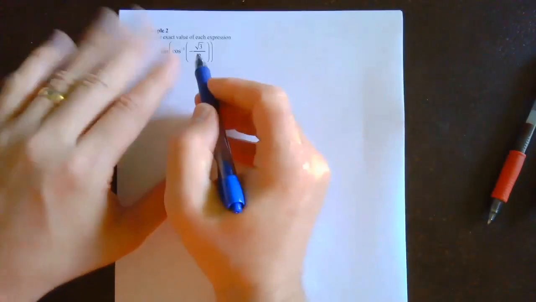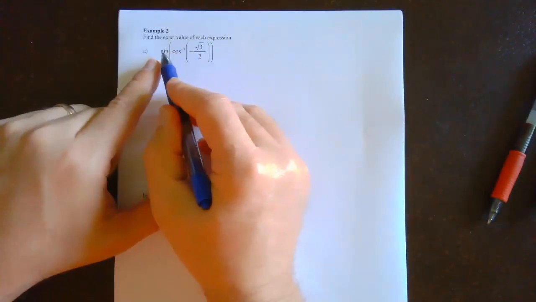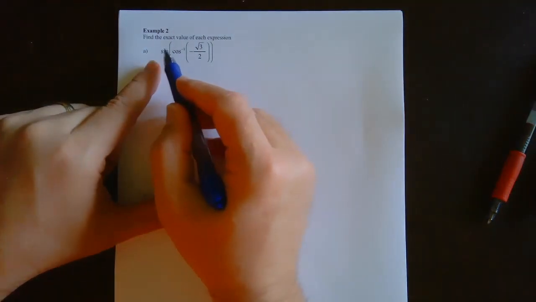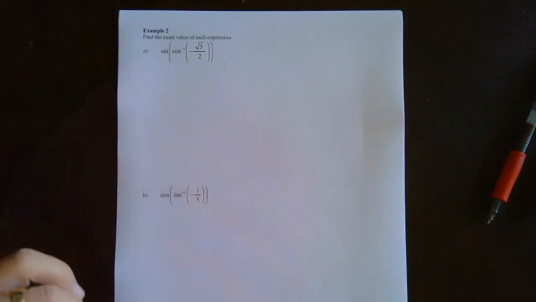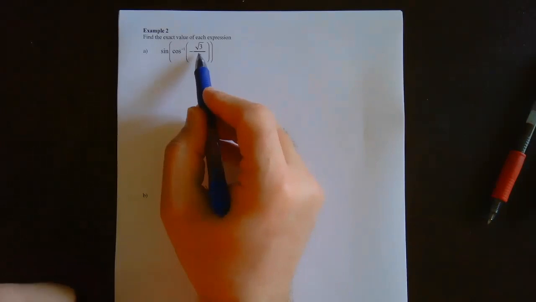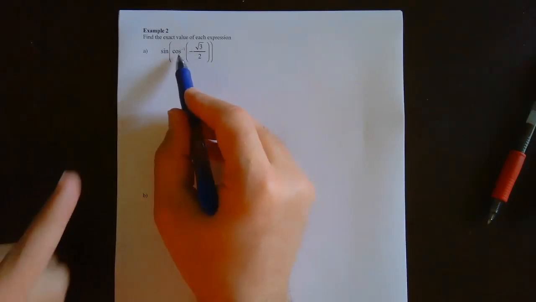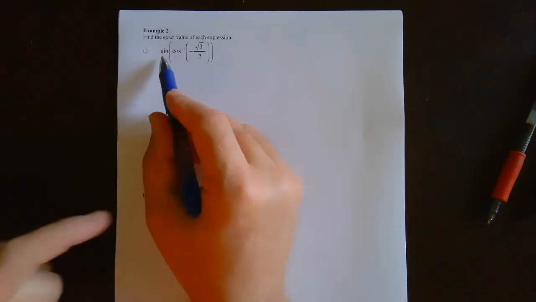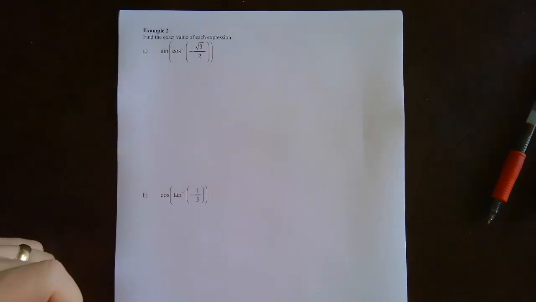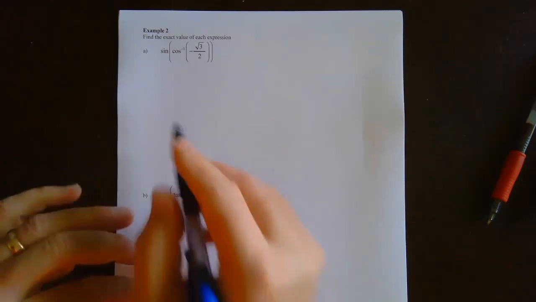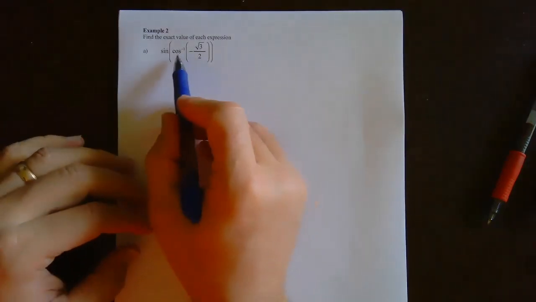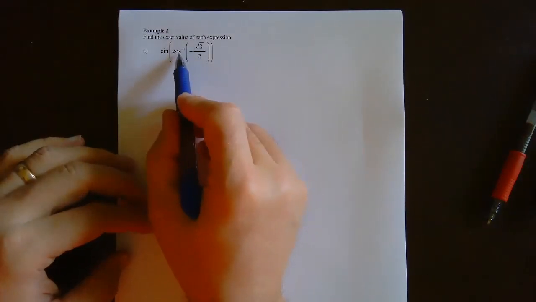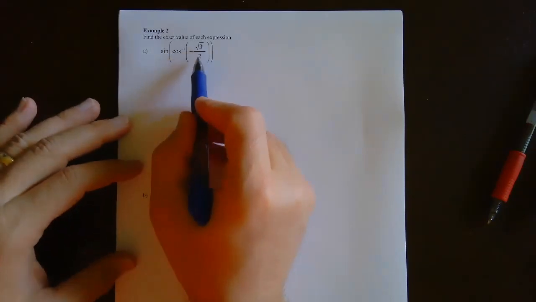And then we're going to take that angle that we get and put it into sine, and then we're going to get out a ratio, okay? So we're going to start with a ratio, putting it into an inverse trig function, which will give us an angle, putting that angle into a trig function, and we're going to get out a ratio, okay? So let's start by figuring out what is cosine inverse of negative square root of 3 over 2.